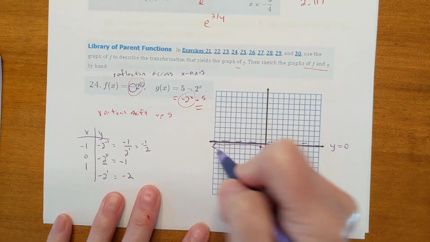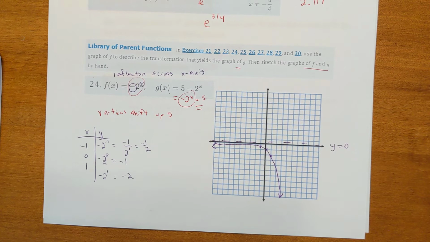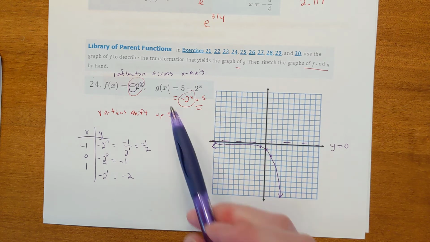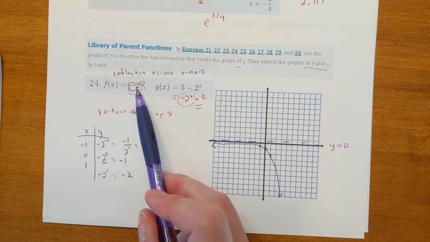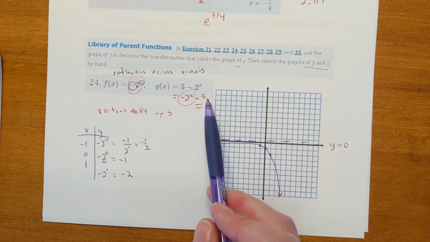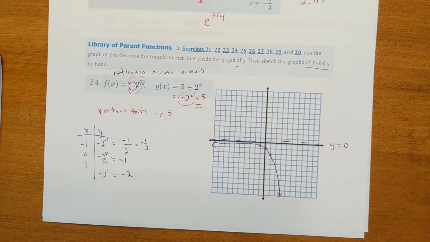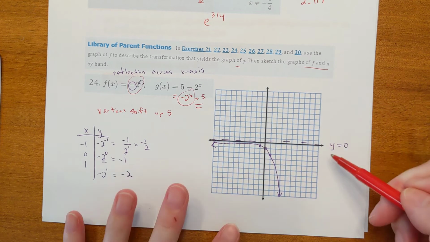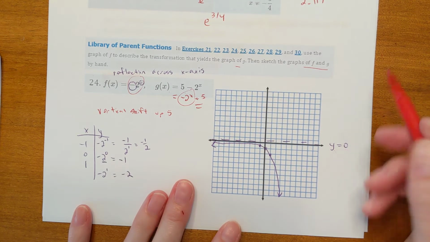And it didn't shift up or down at all, because they didn't add or subtract anything. But on this one, going from that graph to this graph, again, they added 5, so everything shifted up 5. So even the horizontal asymptote goes up 5.